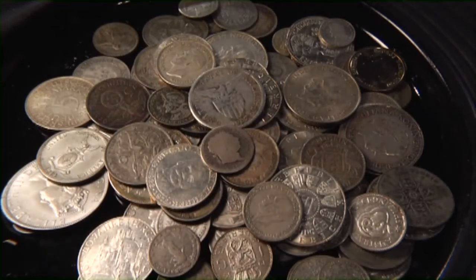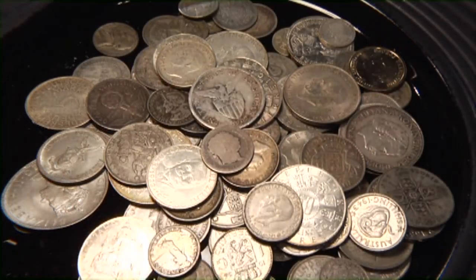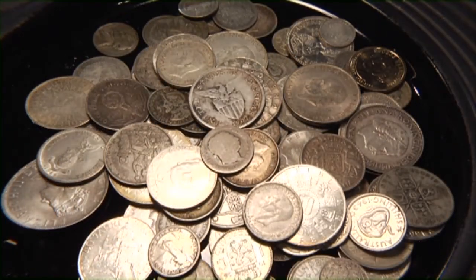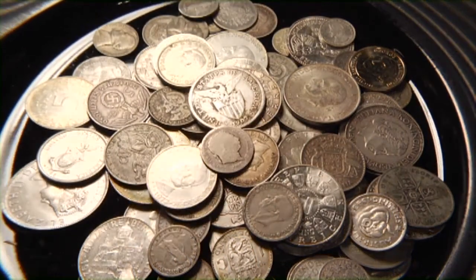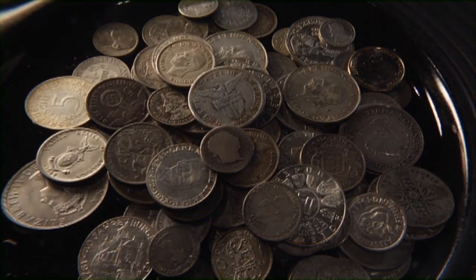So I've got my plate of coins, and there's a couple of considerations you have to make when you're shooting macro. There are these distances in macro that you can play with and all still be within that umbrella of macro shooting.